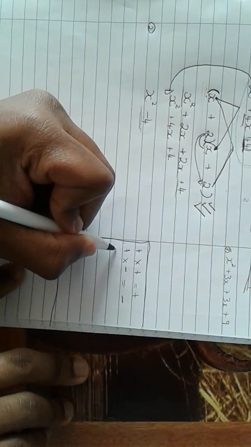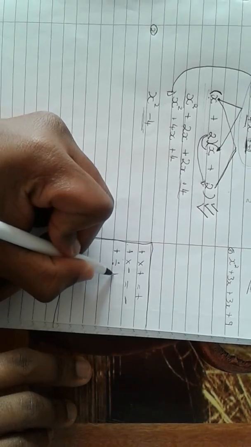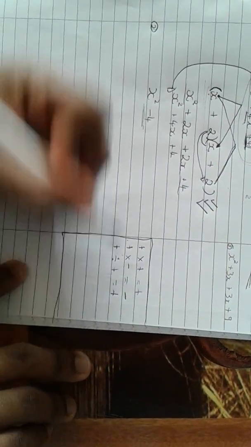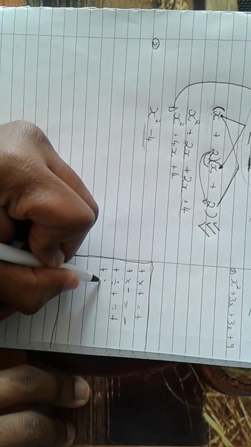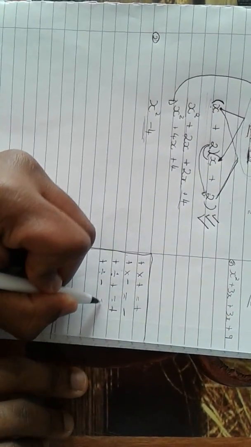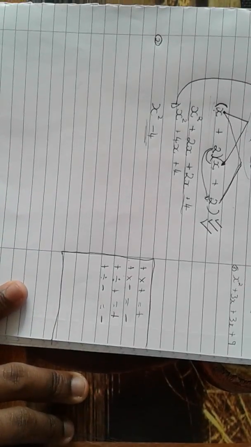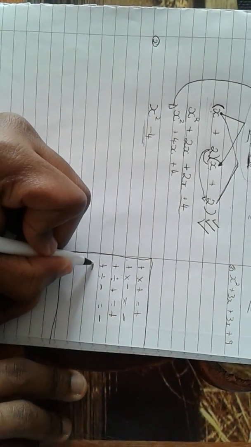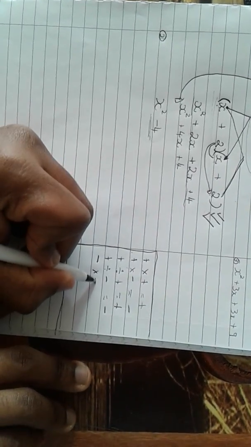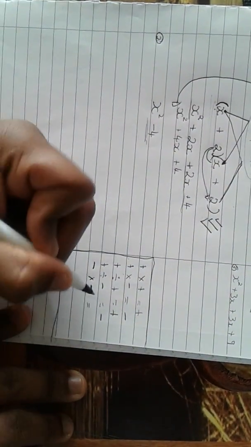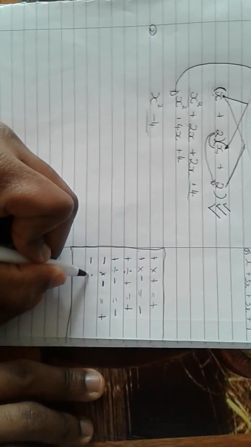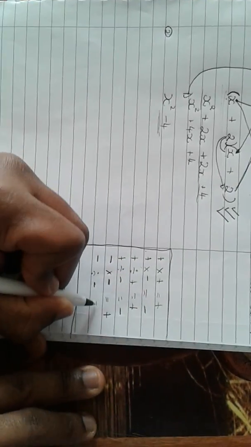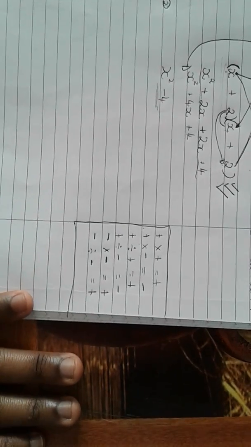Now, if you divide a positive with a positive, you get a positive, right? If you divide a positive and a negative, you get a negative. And then if you multiply a negative and another negative, you get a positive. Always. Now if you divide a negative and another negative, you always get a positive. Got it?